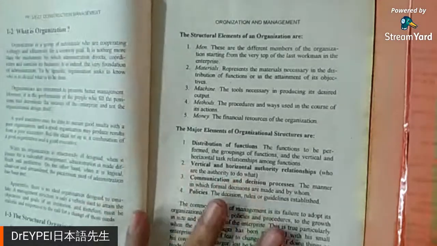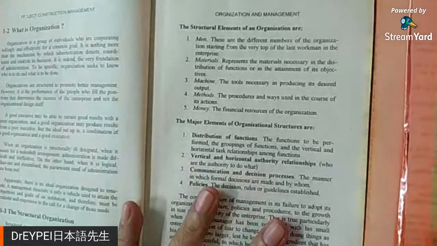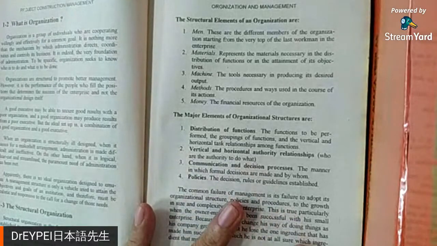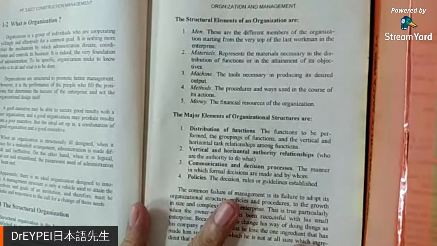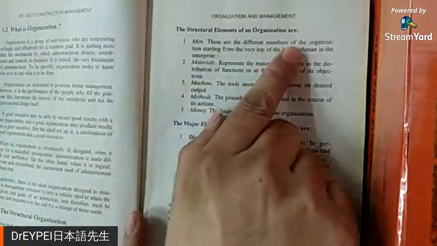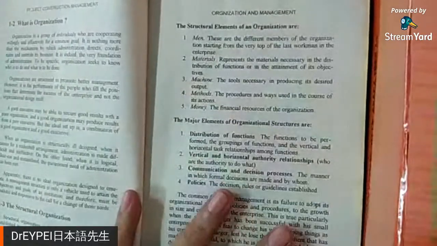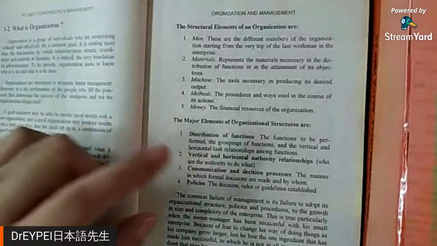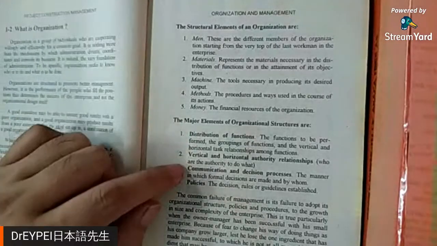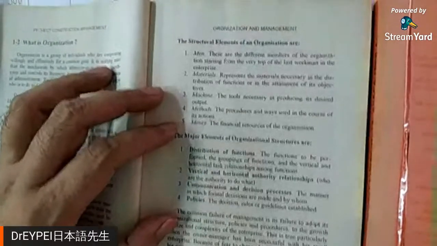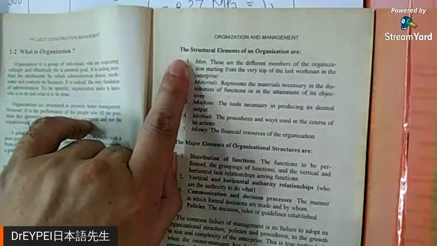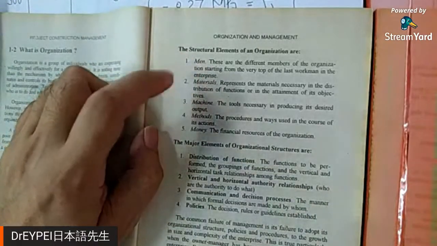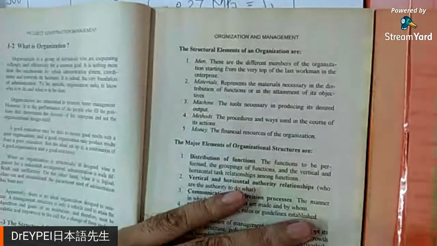Okay, and because of that, we have to structure an organization, and the structure can be done in several ways. And there are elements of an organization. Okay, so there are several structural patterns. So distribution, function, vertical, horizontal authority, communication, decision process, policies. Okay, so who are the elements involved? So 1, 2, 3, 4, 5. 5M. So we have 5M.